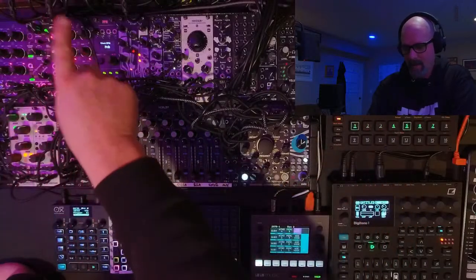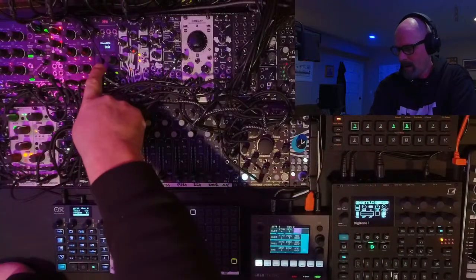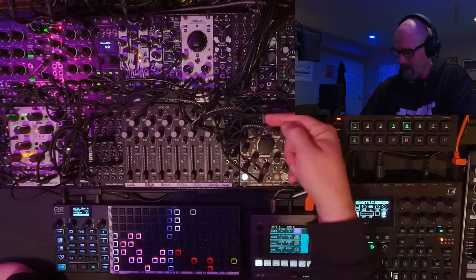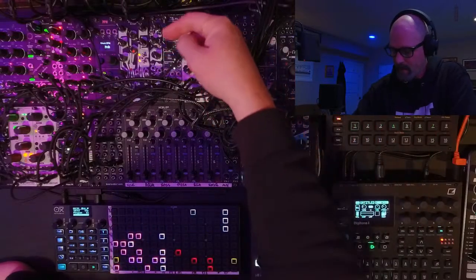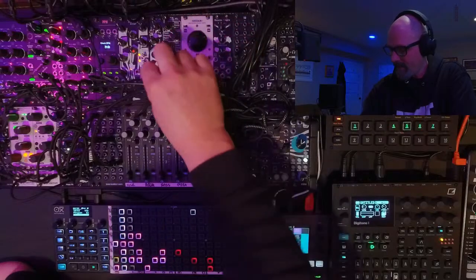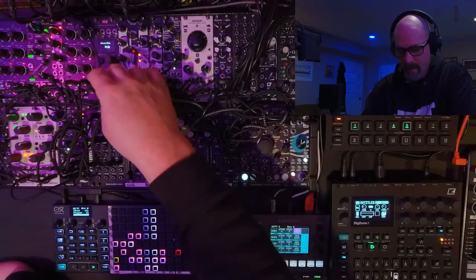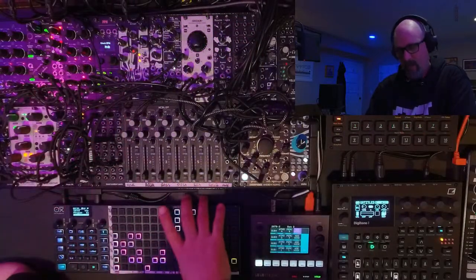It's clocking the PAMS Pro Workout, which is then clocking the delay here, sending a clocked signal to an FM modulator here. So this is really the heart of everything.